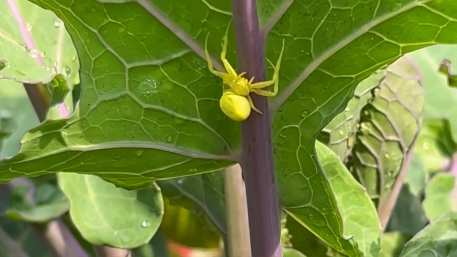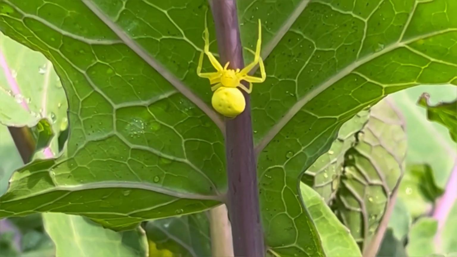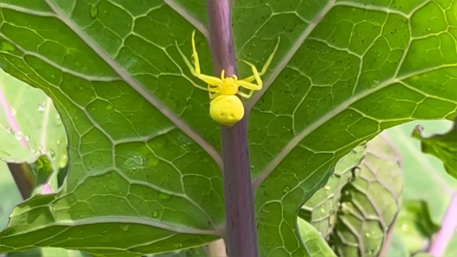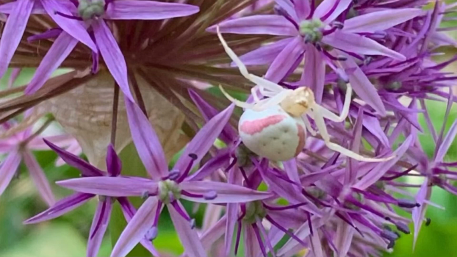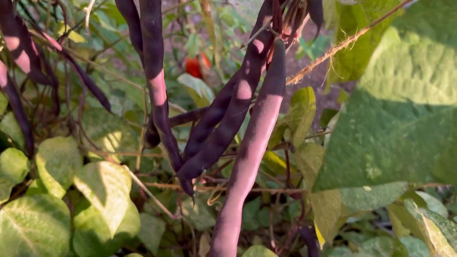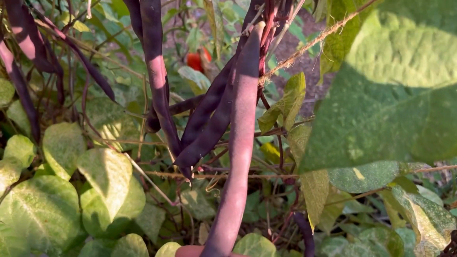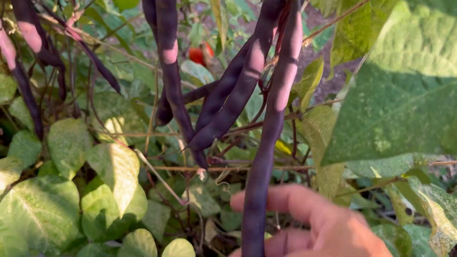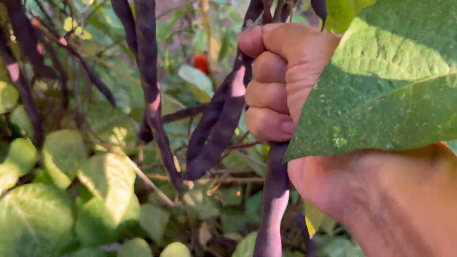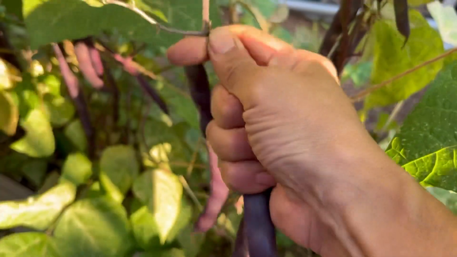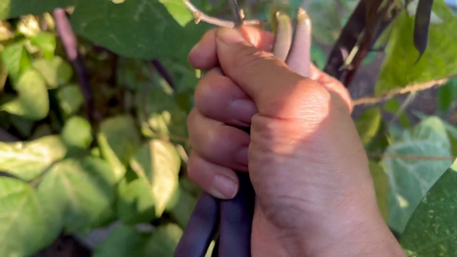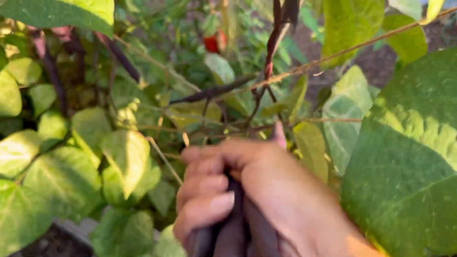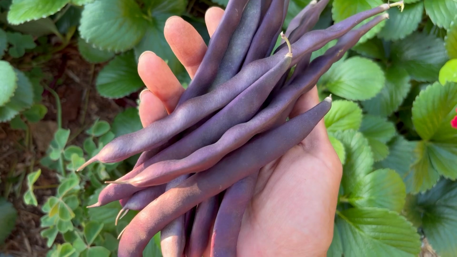This is a goldenrod crab spider, and it changes its colors depending on its surroundings to match it, to catch their prey, and also to protect themselves from predators. Let's pick some of these purple pod beans, and we'll cook some, and we'll show you how the color changes. All right, let's cook these beans.